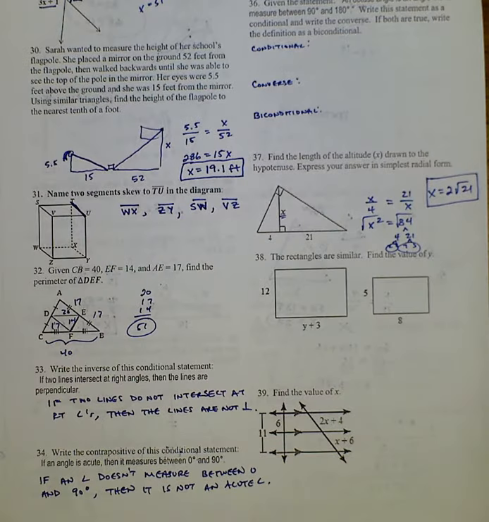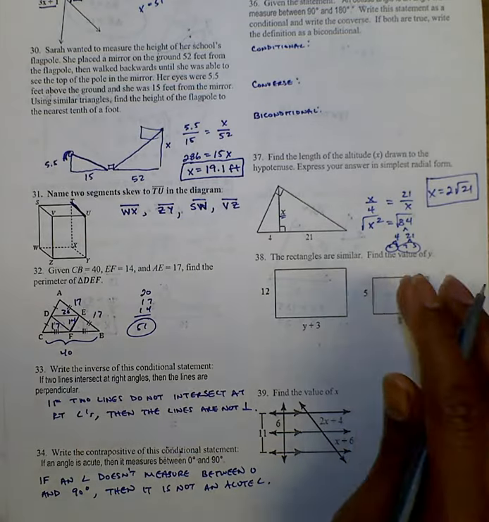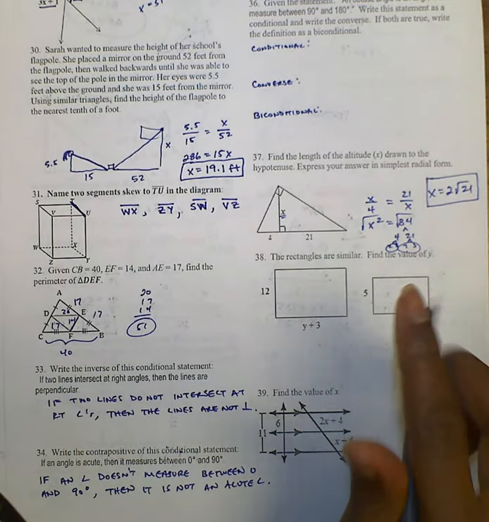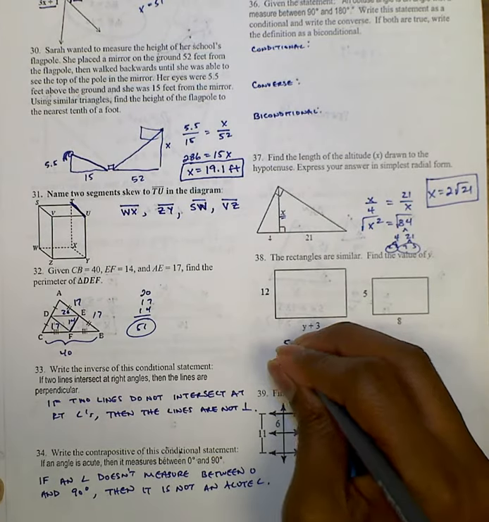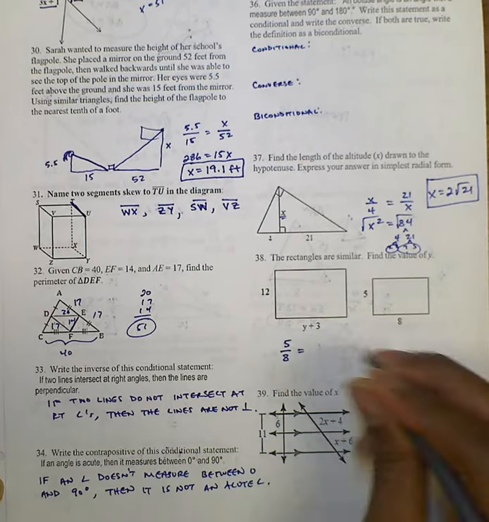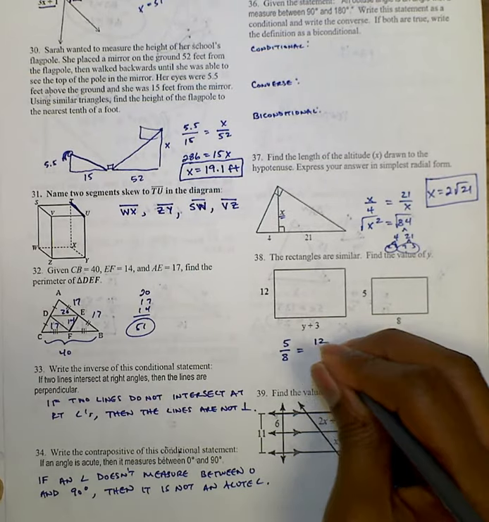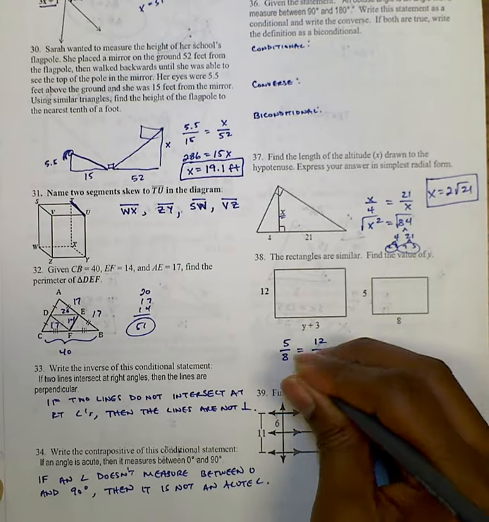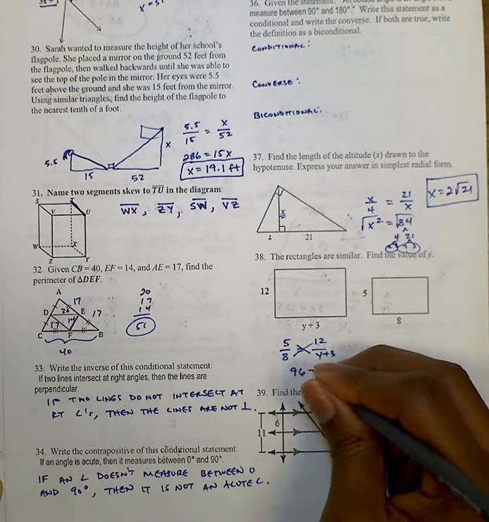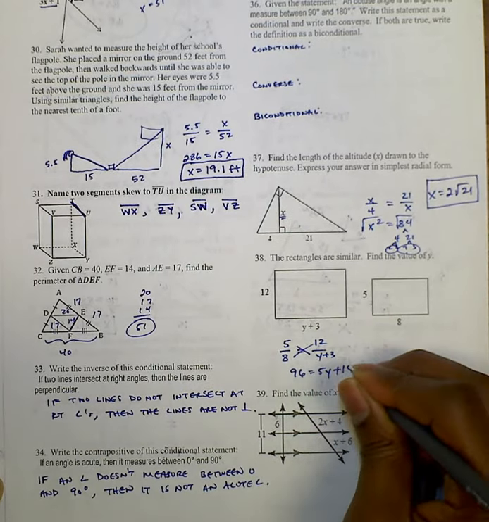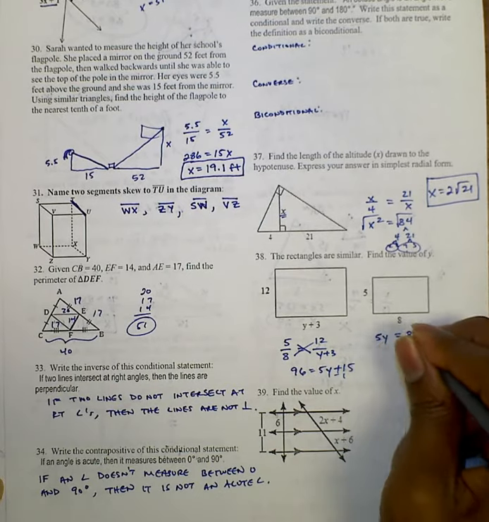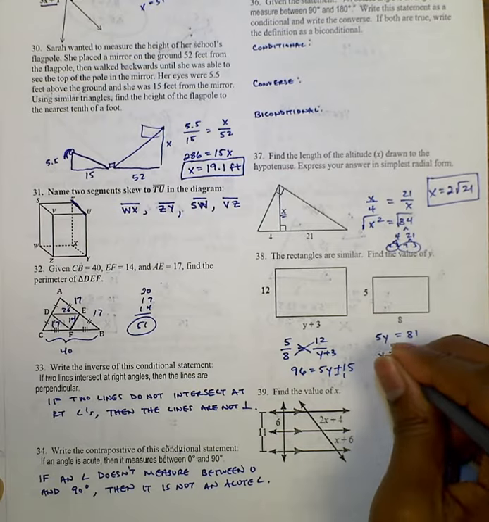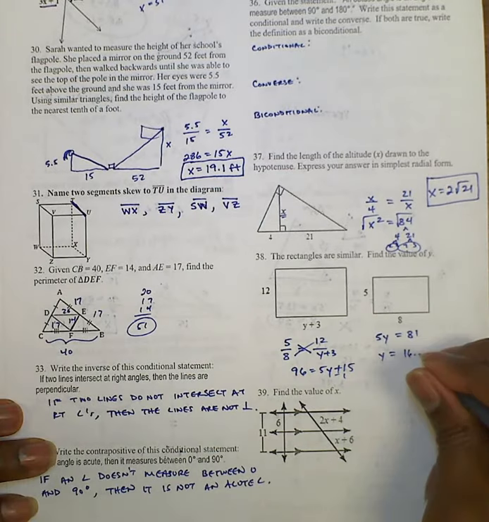Number 38 says the rectangles are similar. Find the value of y. So the rectangles are similar. I'm going to make sure that I have 5 over 8 equals 12 over y plus 3. Cross multiply, 96 equals 5y plus 15. Subtract 15 from both sides. We'll get 5y equals 81. Divide by 5, and y will equal 16.2.